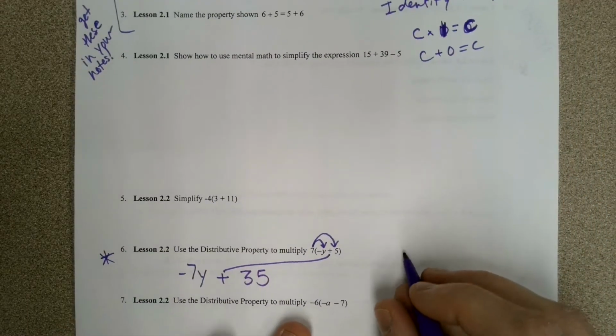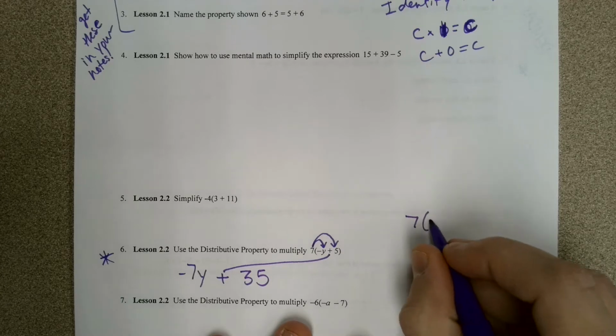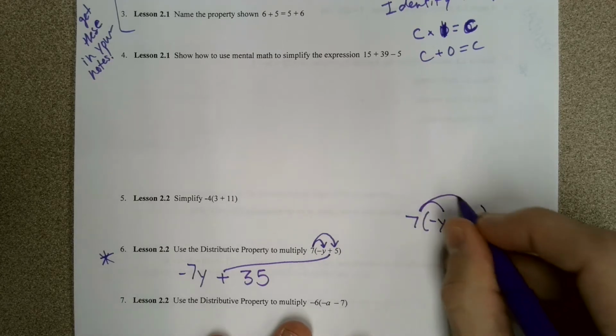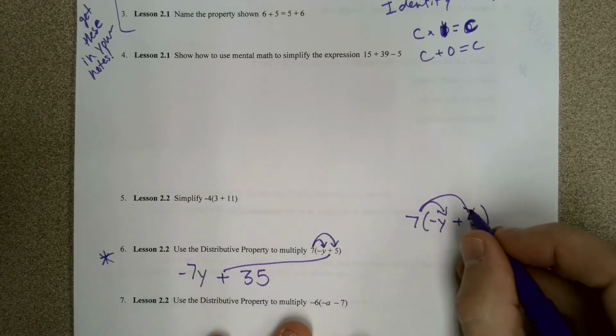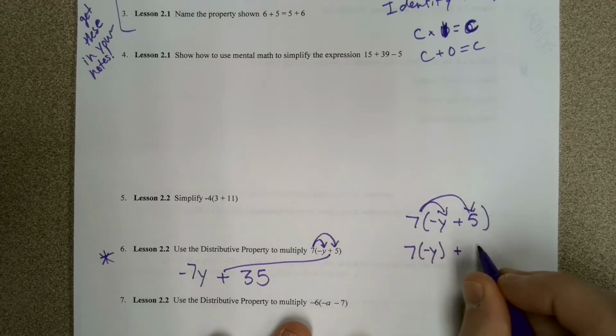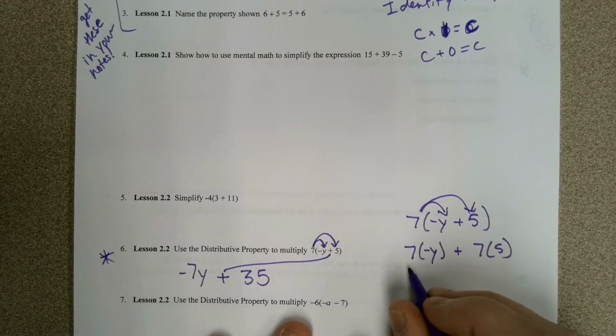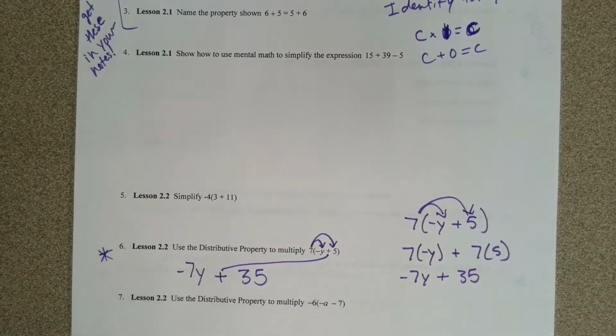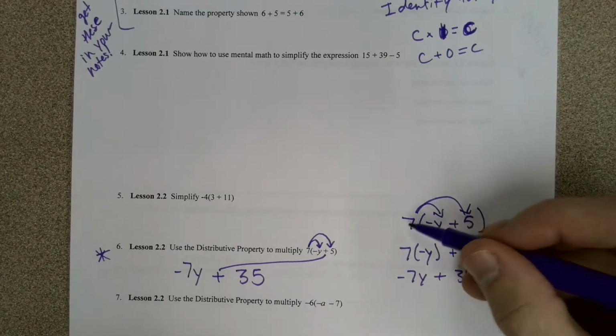A way I could write this out step by step, do that real quick for you. Plus 5. I'd love to see those arrows even on a test. Rewrite this as 7 times negative y plus 7 times 5, which simplifies to negative 7y plus 35. So you take that first number, distribute to the front, distribute to the back.